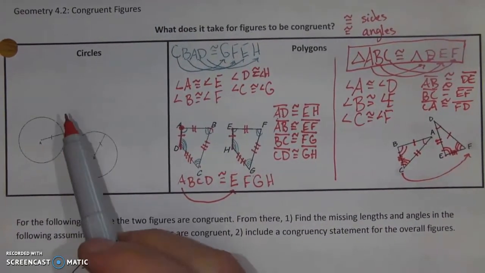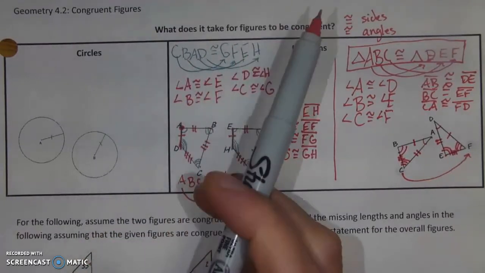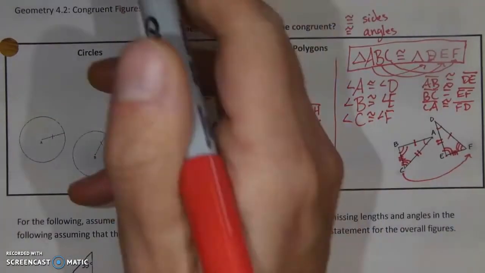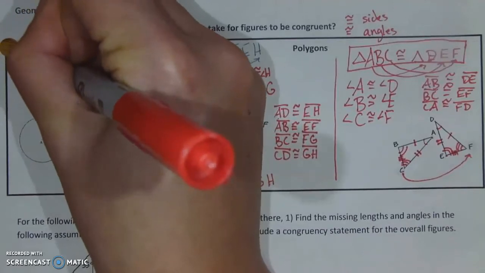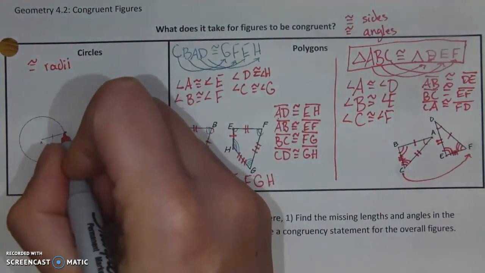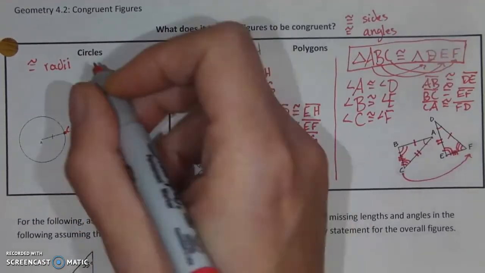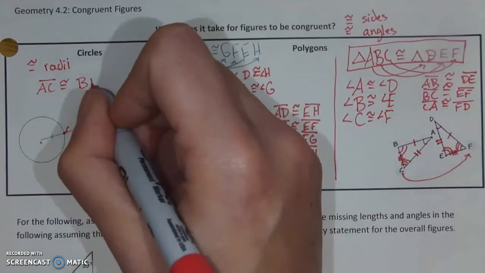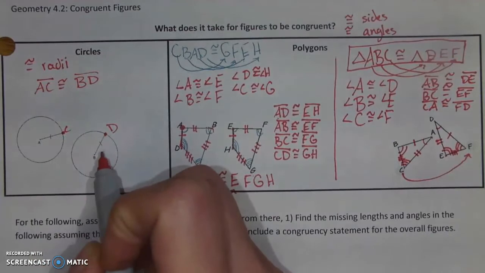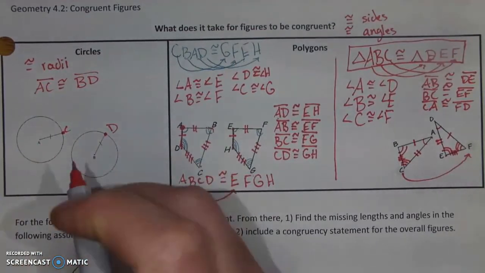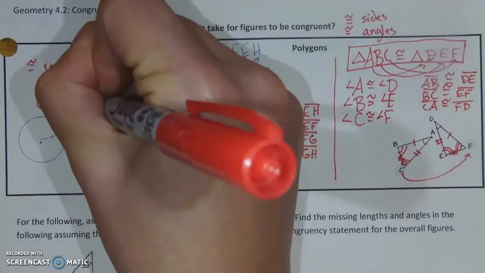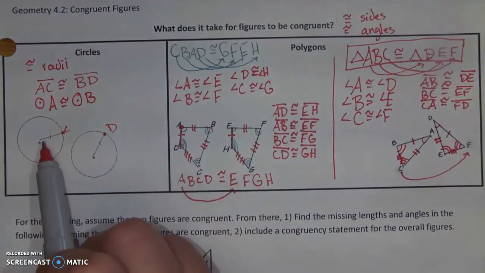One final thing to notice, and that's that we have a bit of a special case with circles. Now, since circles don't really have sides or angles, the only thing that it takes for circles to be congruent is congruent radii. So for instance, if I know that this is a point C and this is a point D, if AC is congruent to BD, that means that their radii are congruent. And therefore, the two circles themselves are congruent. And I would be allowed to say that circle A is congruent to circle B. And don't forget that you should have that circle in front of it to name the circle, and you just name it according to its center point.